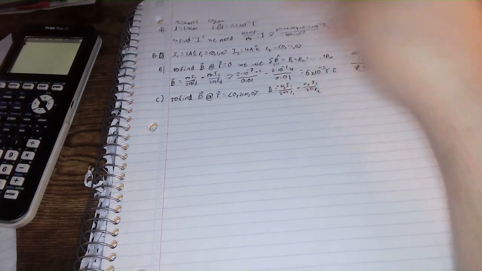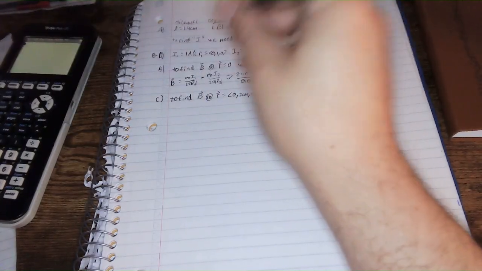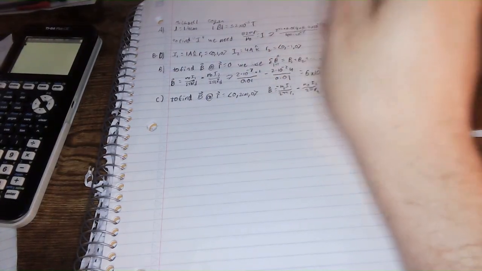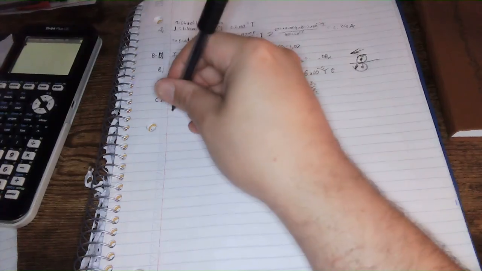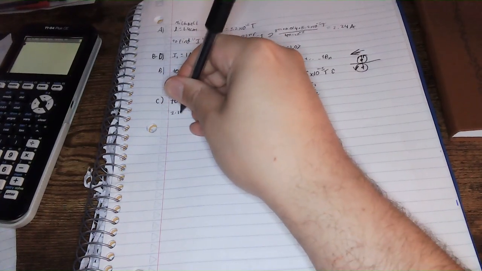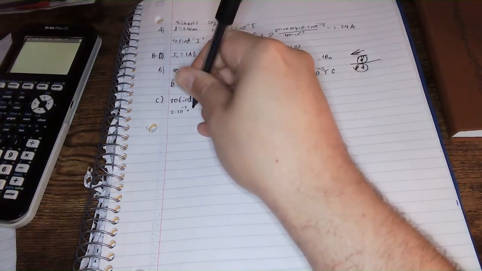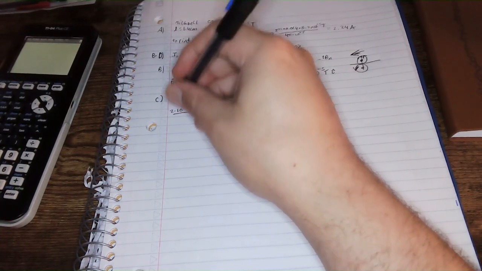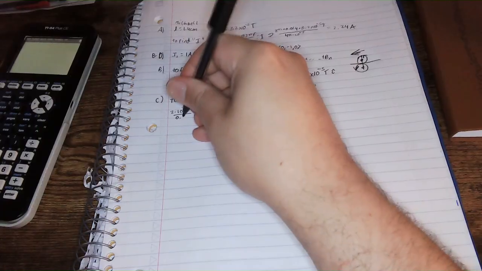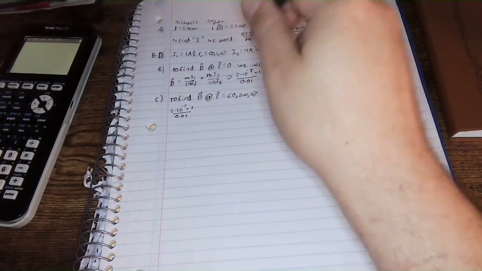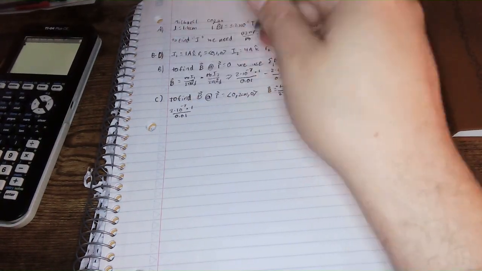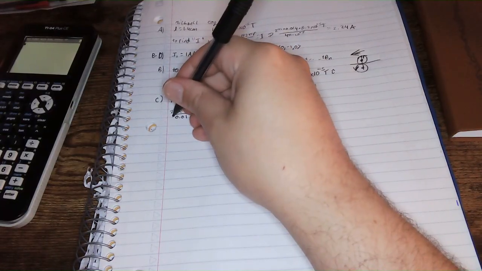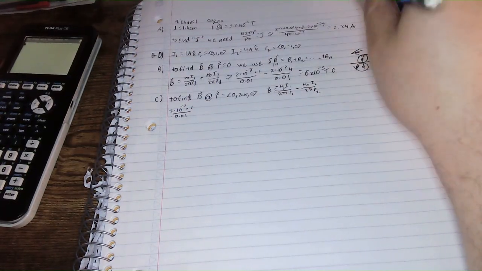So, to plug in these values, we will have to do 2 times 10 to the negative 7 times 1 divided by, again, 0.01. And yet again, if you do just take the values without taking the magnitude of the vectors, this would be negative since it's going up.